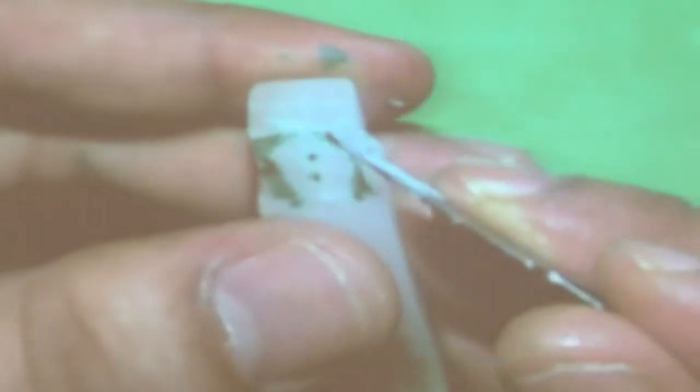What I have to do is remove this green part, right? So this I'll do. First you make a slope. I'm leaving a thin line of green.